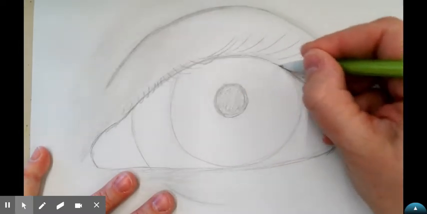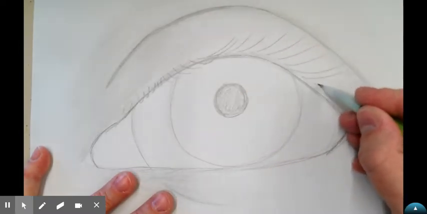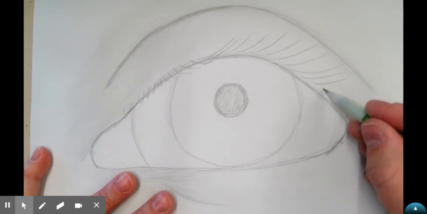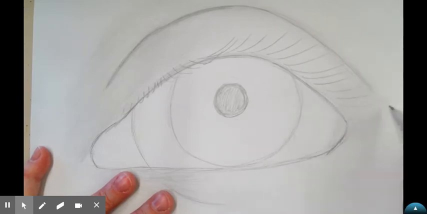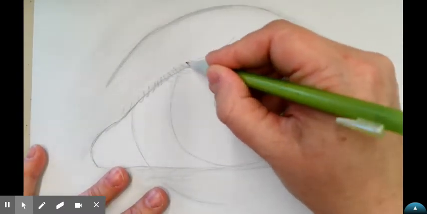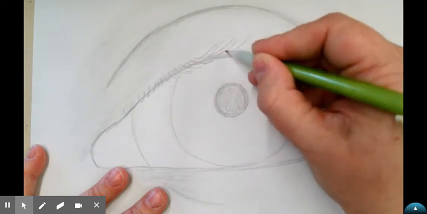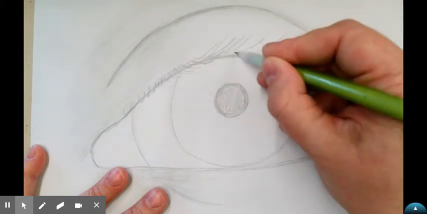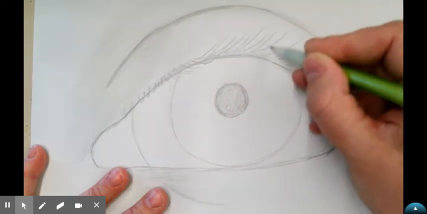I'm starting it a little bit higher than that. And these will continue pretty much almost into the corner. And then you can start to go back and fill in some of the spaces, just so it looks a little bit thicker.